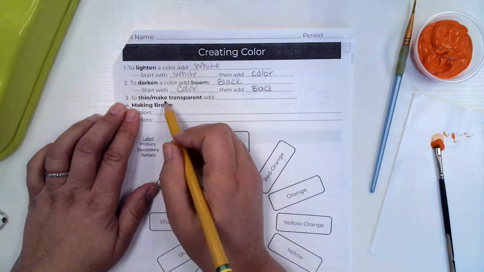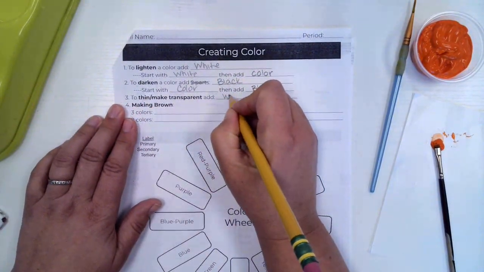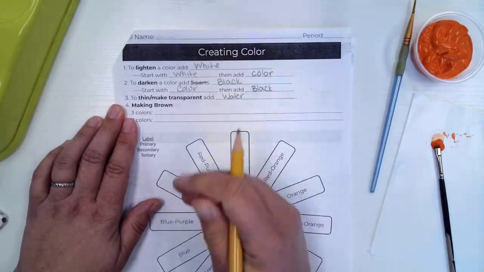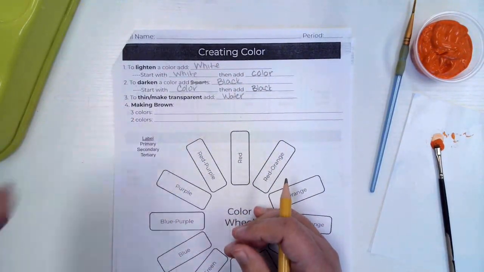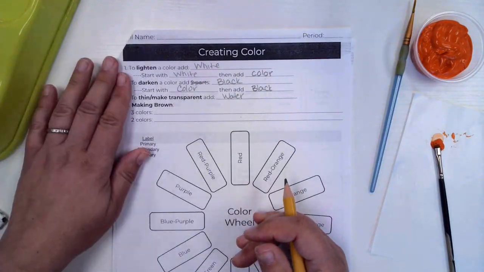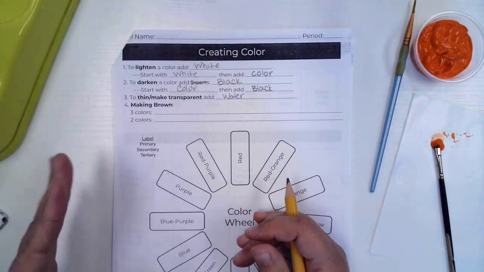Now to make it thin or transparent, we're going to add water. This just thins it out so it's very see-through, which is awesome. So those are kind of our basics on how we can adjust the color.